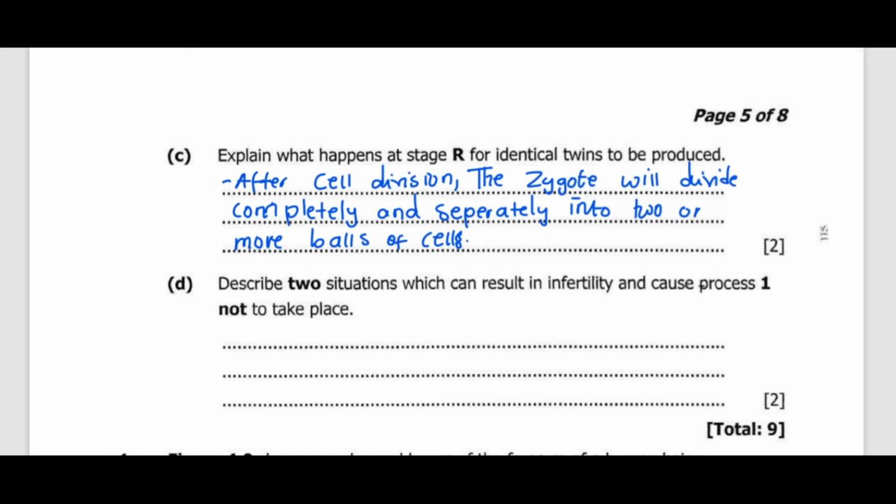So in female we have what we call blockage of the fallopian tube. Then this is for women. Now for men we may have low sperm count. So these two situations can affect the process of fertilization.